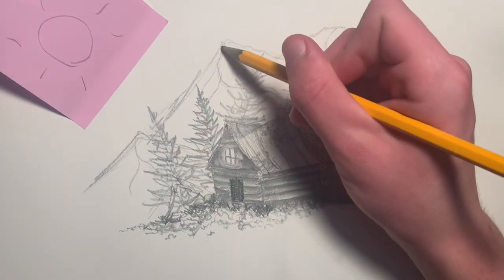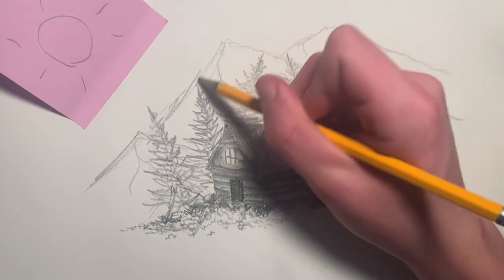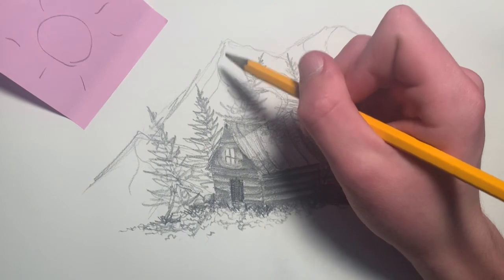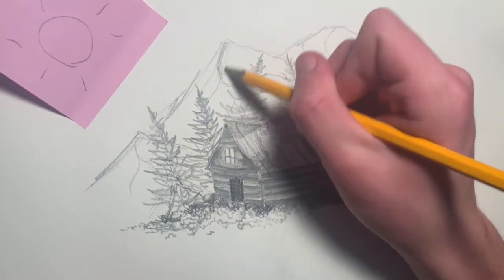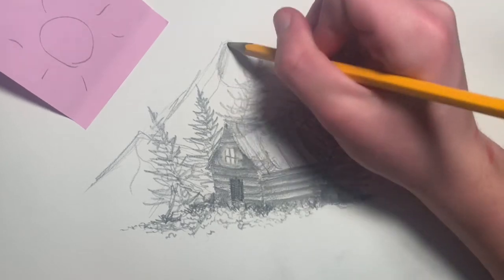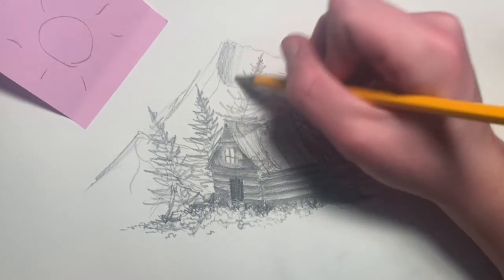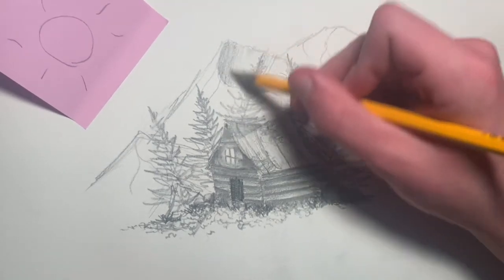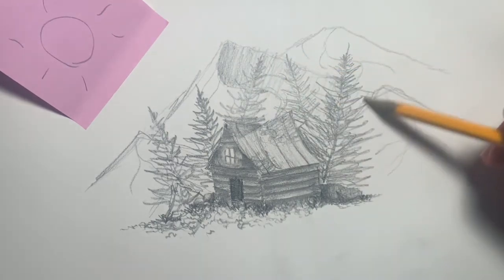So any of these lines here that represent like sharp ridges, this side of them is going to be lit up because it's facing the light, and then the part that's behind it is going to be shaded because it's not hitting the light. And to shade it, we just start dark over here and slowly get lighter as you go down the mountain.